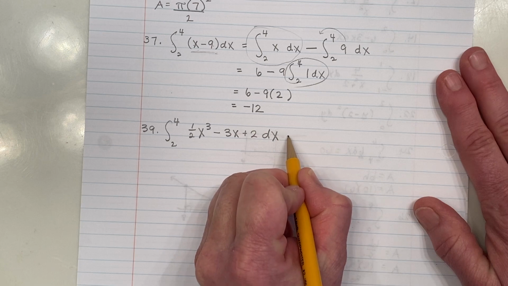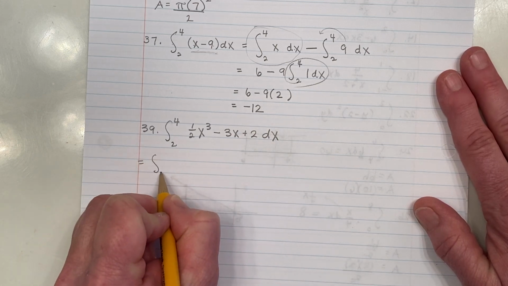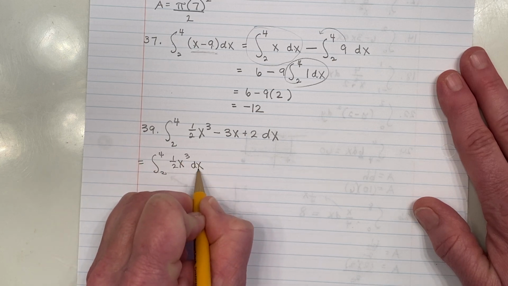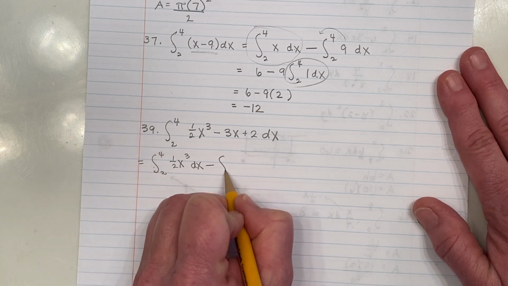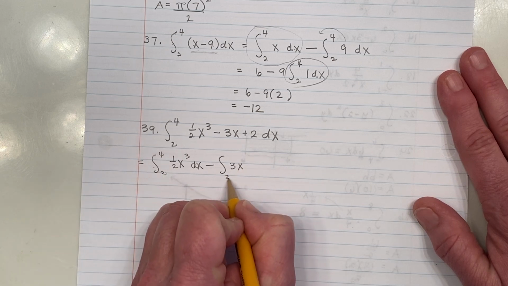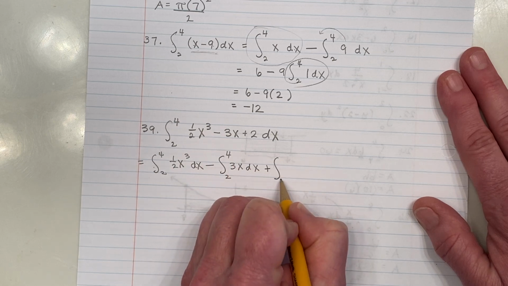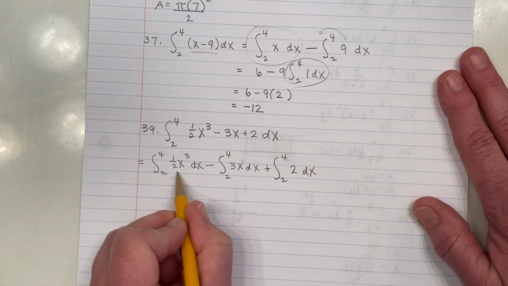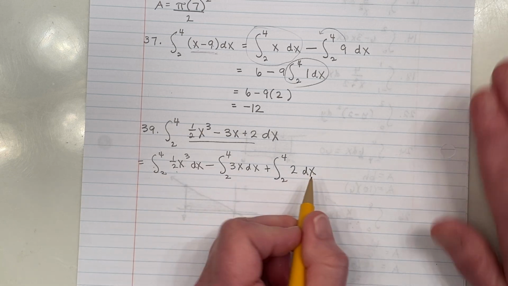So let's use some properties here. I think I'm going to come down here because I'll need more room. Don't forget the dx. It goes with every integral. So you can see the polynomial that was present up here, just broken apart.